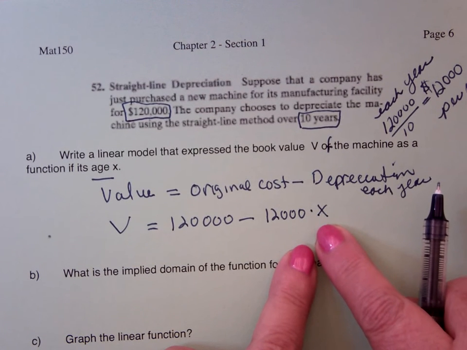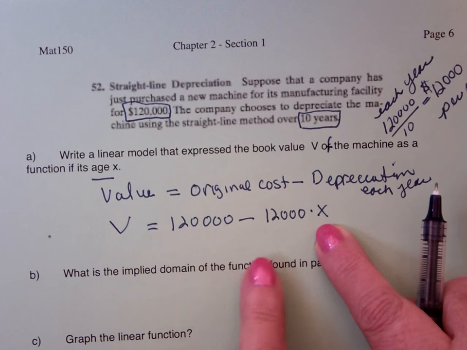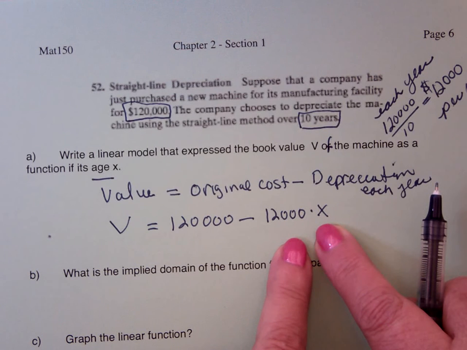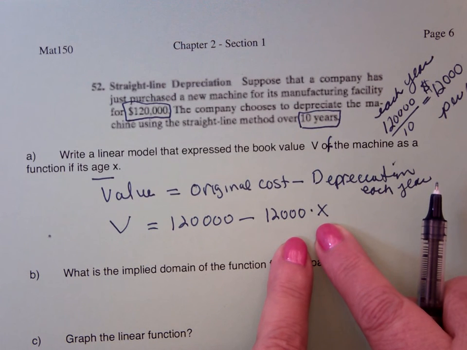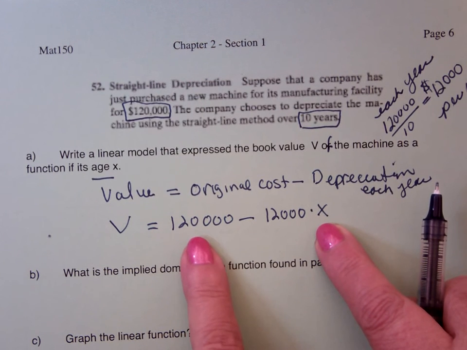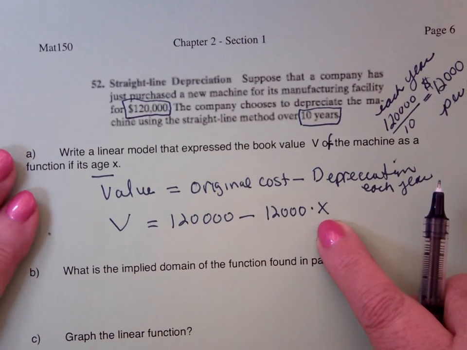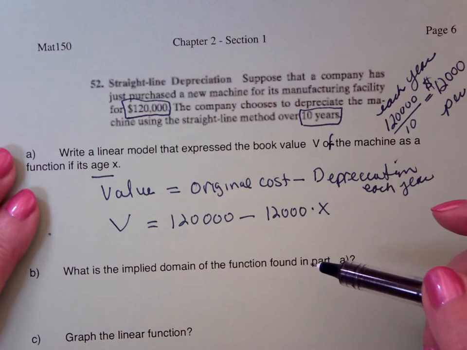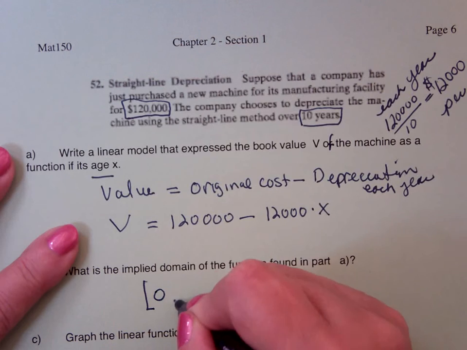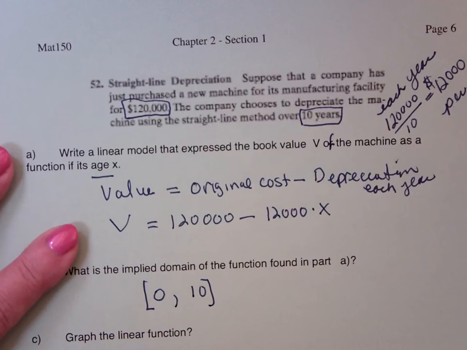So in the beginning, if X is 0, then you're looking at $120,000. If X is 2, it's going to be $120,000 minus 24,000. All the way to X is 10, then you'd have $120,000 minus $120,000. At the end of 10 years, it's worth nothing, so it's depreciated out. What's the implied domain of this function? Well, X is going to start at 0 years and end at 10 years, so it's going to be 0 to 10.